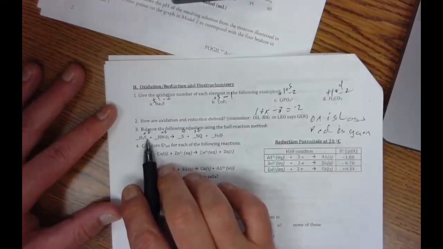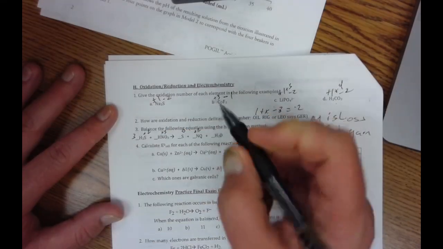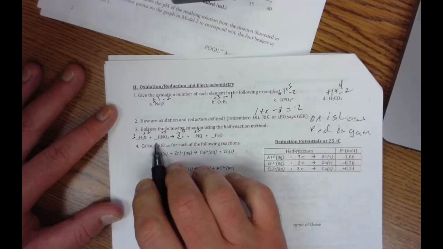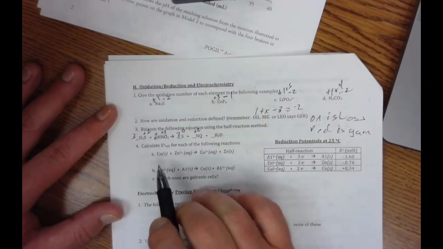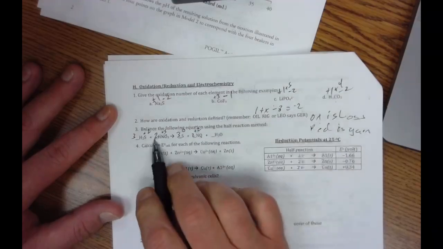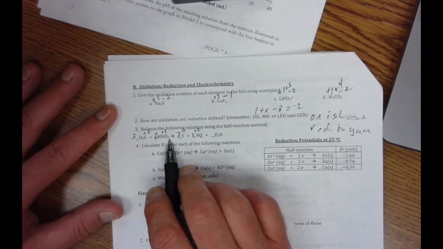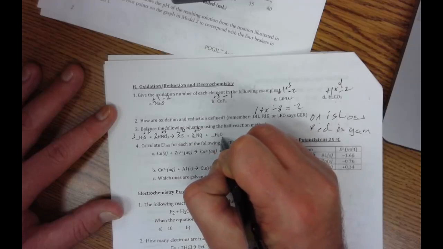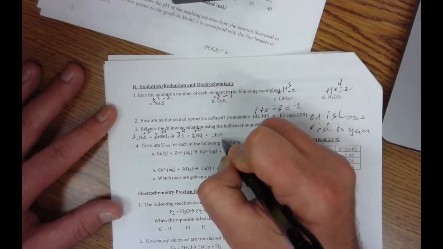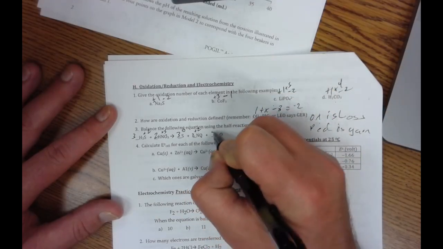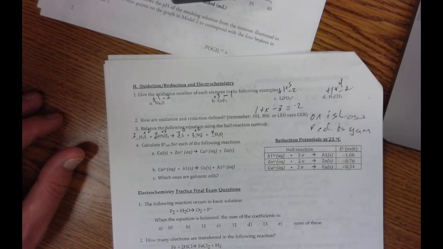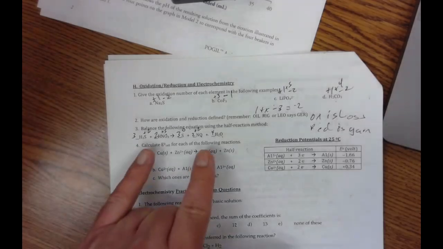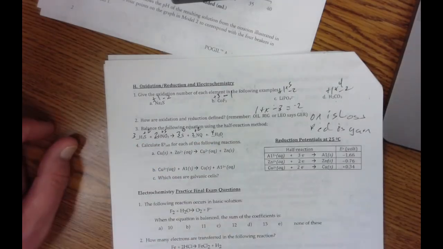So since the N has a change of 3, we're going to put a 2 there, and for the S, a change of 2, we're going to put a 3 here. Let's see where that gets us. 2 times 3 is 6, minus 2 is 4. So what can we put here? 4. 2 plus 6 is 8, and that's going to do it. So the amount of electrons that are changing hands helped us balance that.